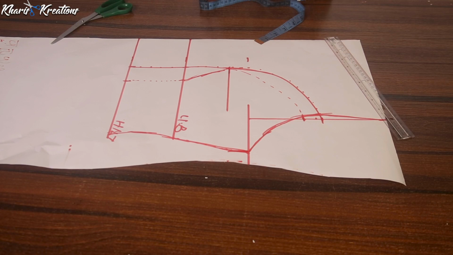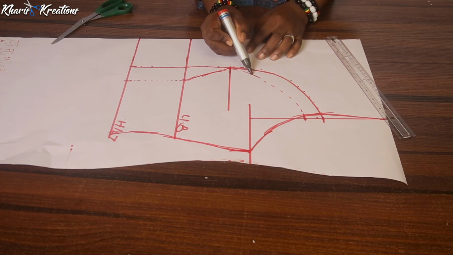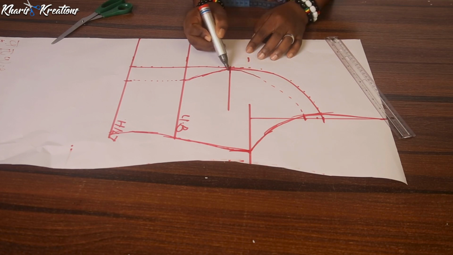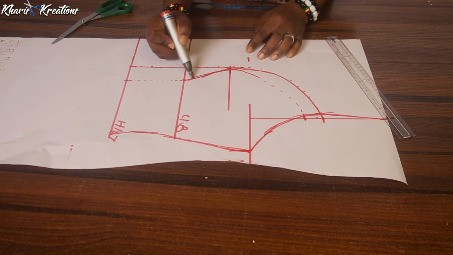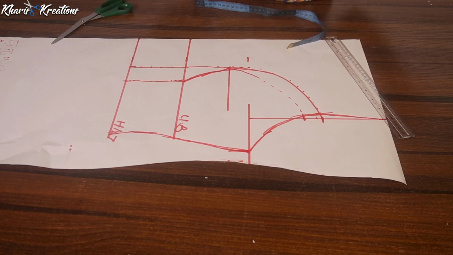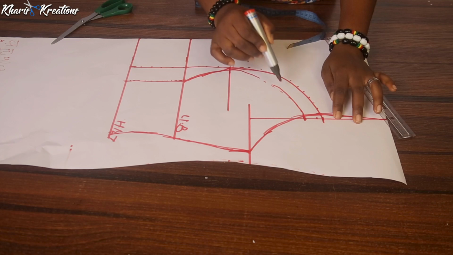Now, on the body, we do not have any points that go in that are sharp, so you can just curve it out. You curve out the points so you can have a round figure.